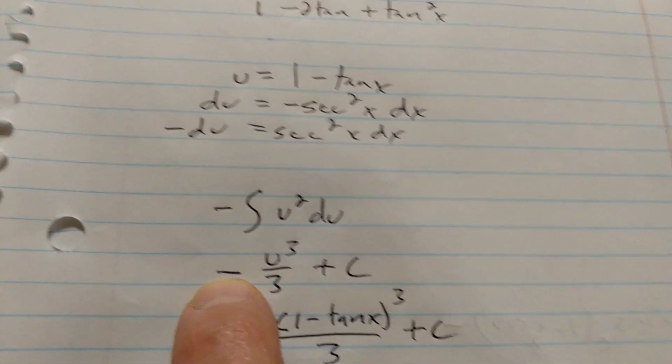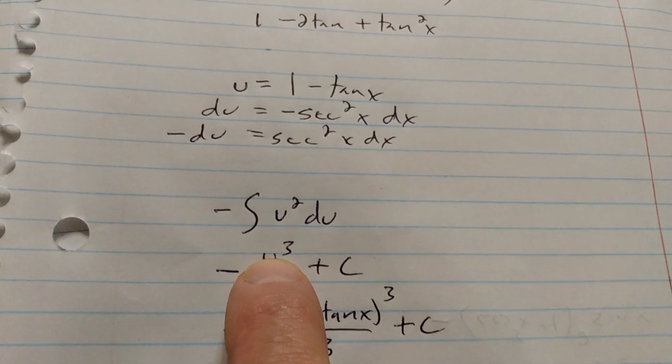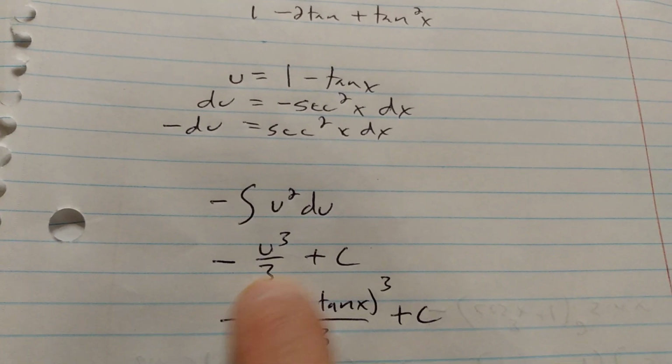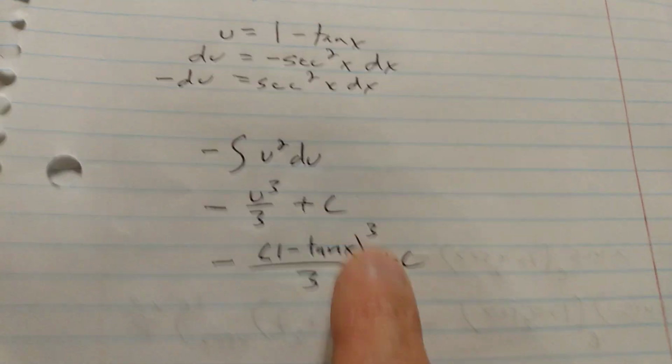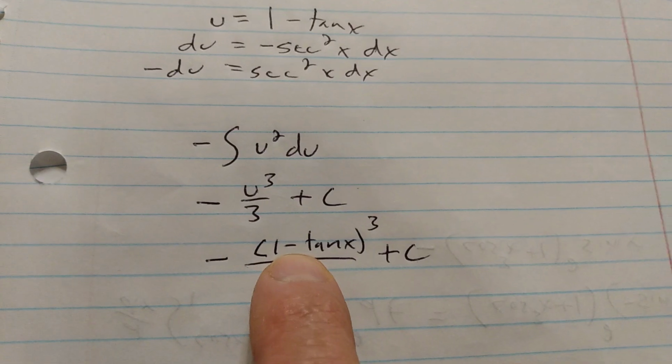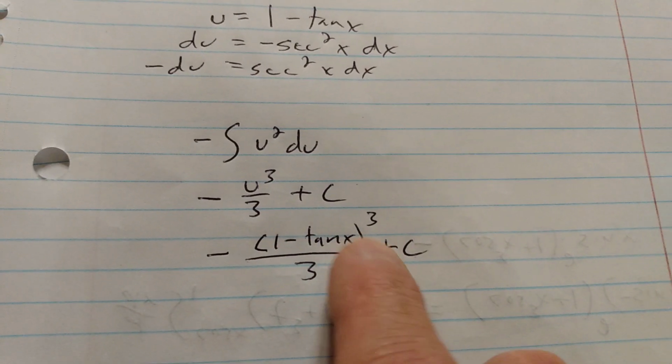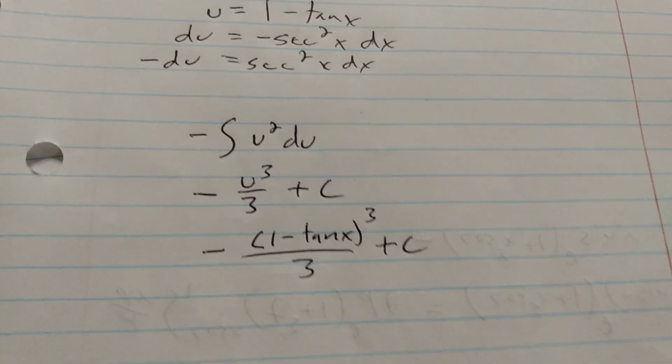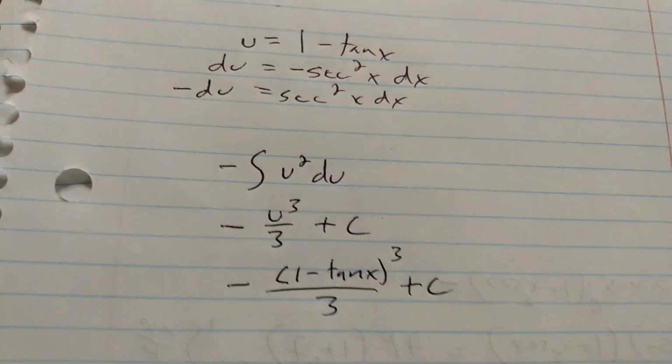So brought the negative down, boom, add 1 to the exponent, 3, divide by that new exponent, 3, put the plus c for a generic constant. Replace your u with what it was, and dude, I don't want to take that to the third power. I'd leave it like that. All right.